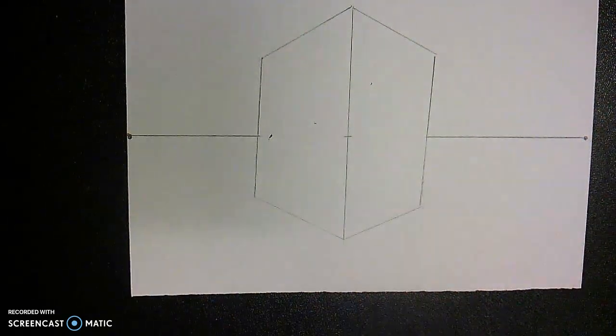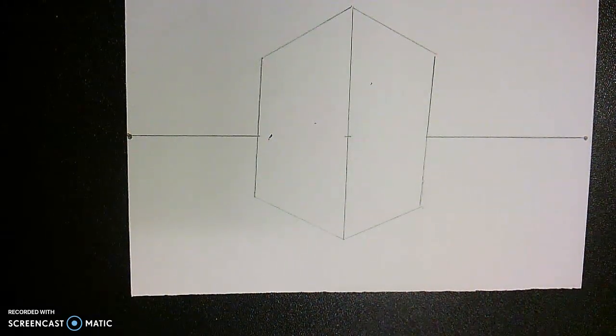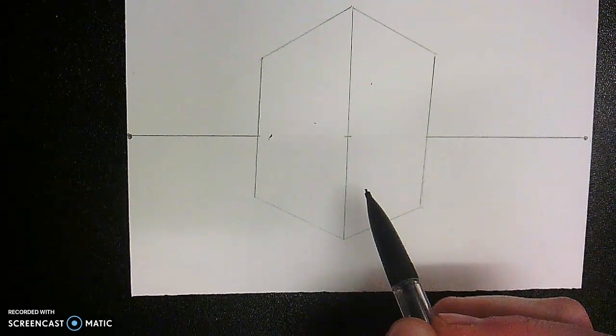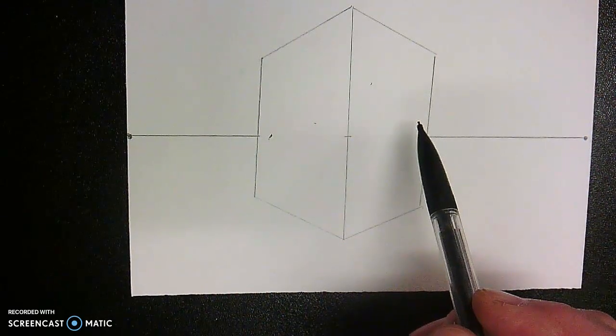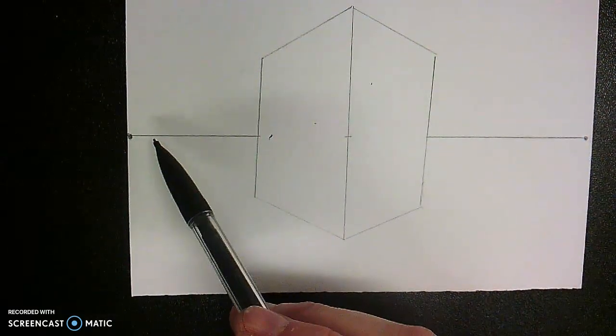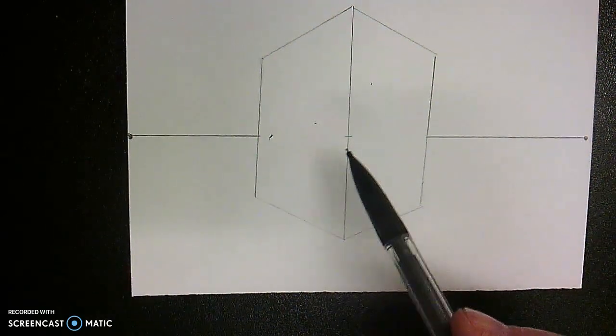Hello, if you're watching this video, you're looking to see how to do doors, different types of windows, and some wall textures. So, you should have a box like this. So you've got your corner edge, you've got your left side and your right side, you've got your horizon line, and then you've got your left and right vanishing points.